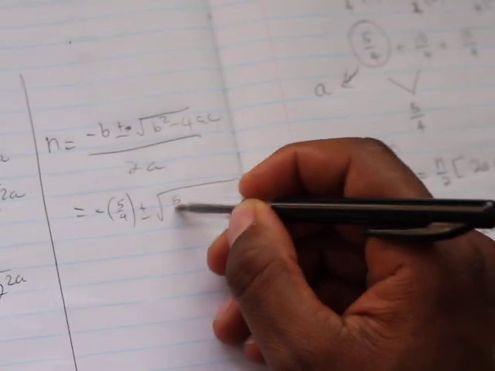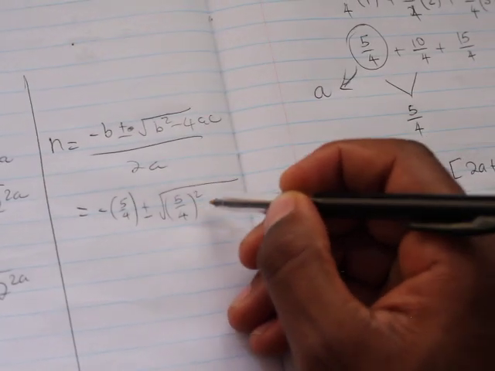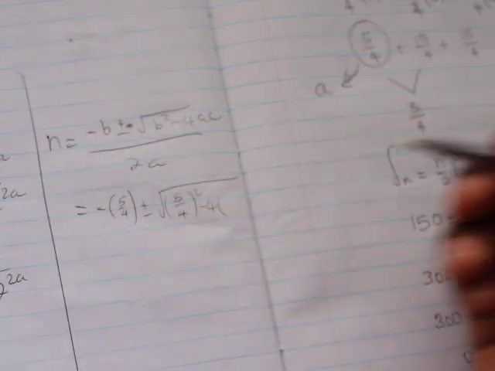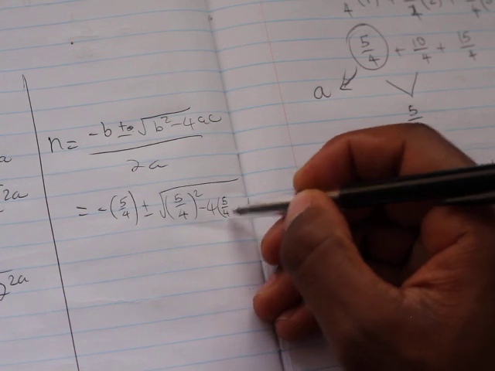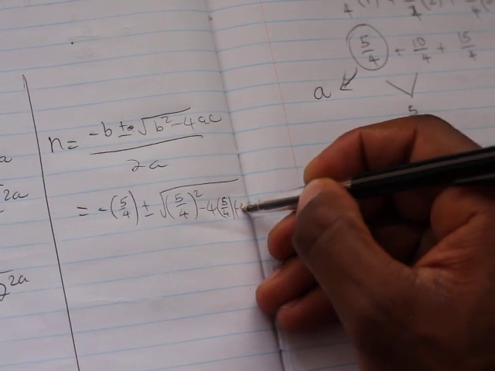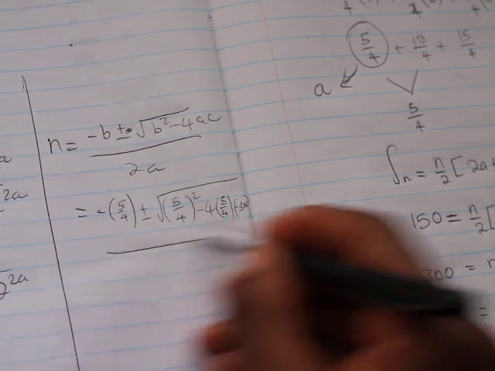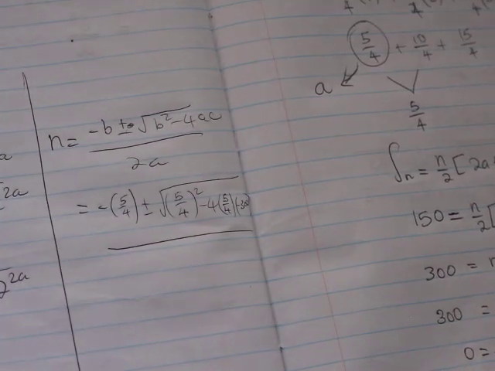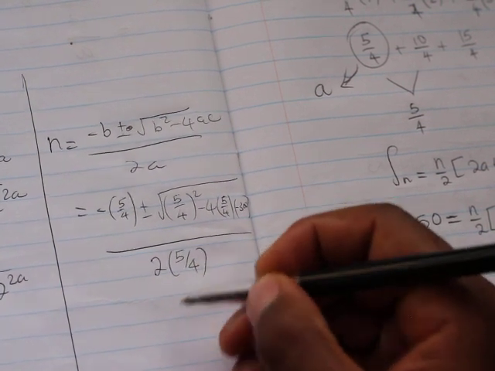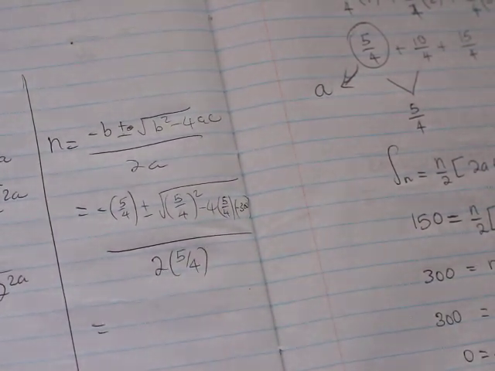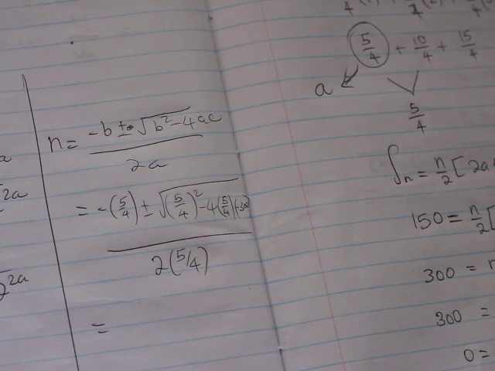Minus 5 over 4 plus or minus the square root of 5 over 4 squared minus 4, 5 over 4, and then minus 300, divided by 2 times a, and a is just 5 over 4. Punch that into the calculator and we should be able to get our answers.